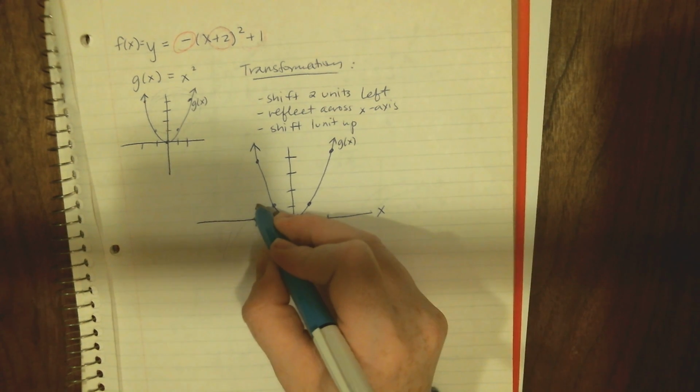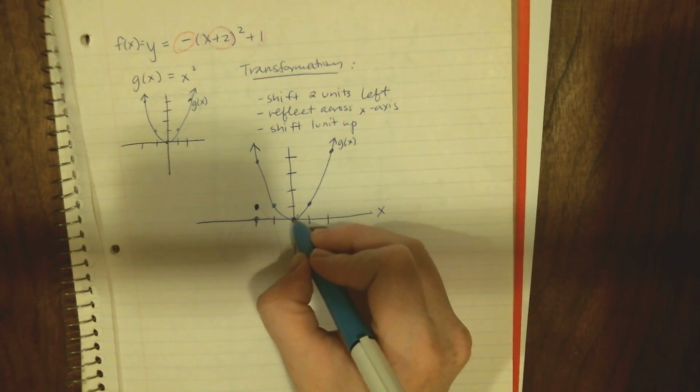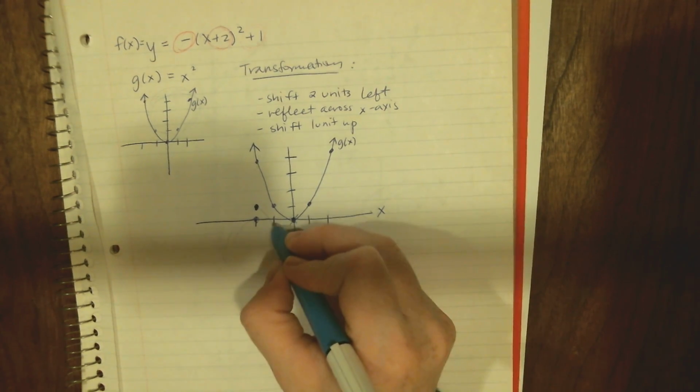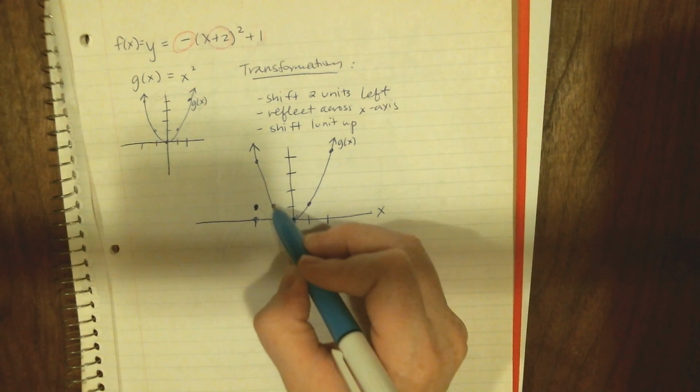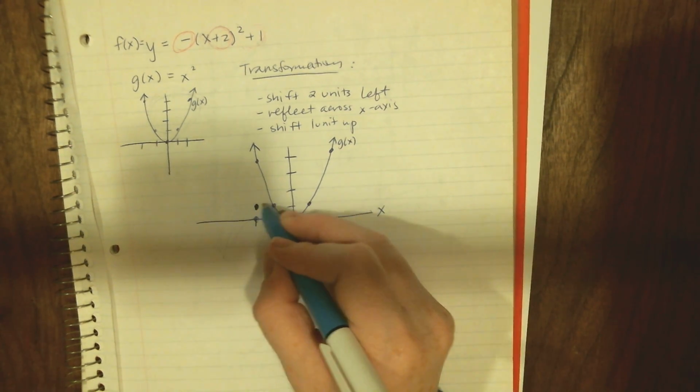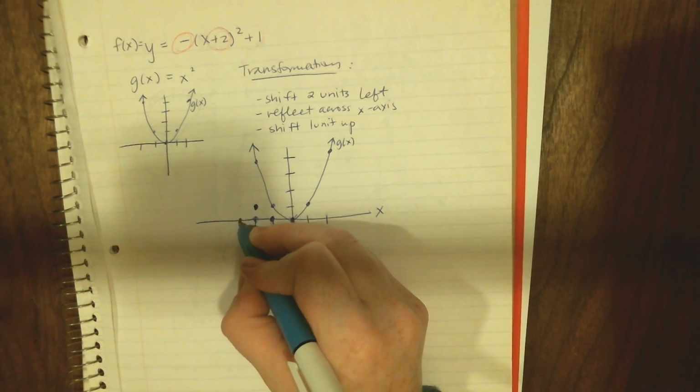So what do I do from here? If I don't want to plug in a table of values, what happens? Usually I go right one, up one, left one, up one. But this time I'm reflecting across the x-axis, so I know I have to go down. So I'm going to go right one, down one, left one, down one.